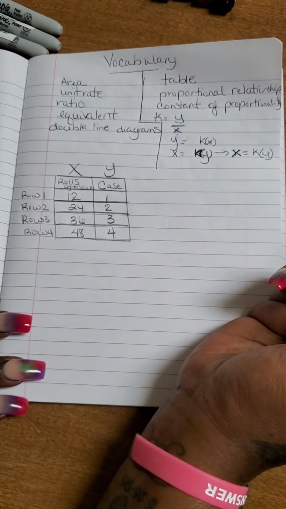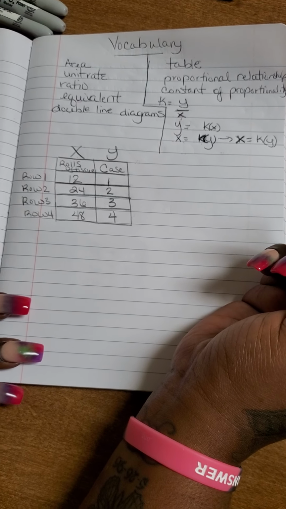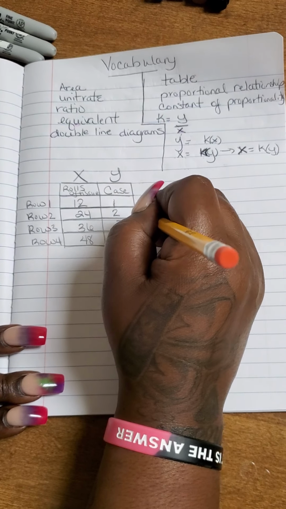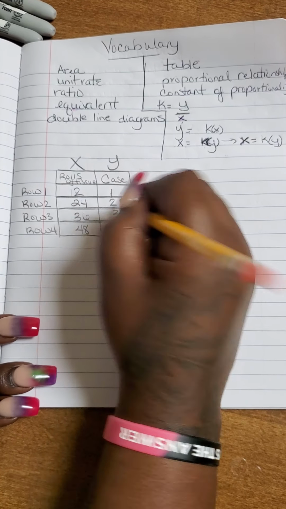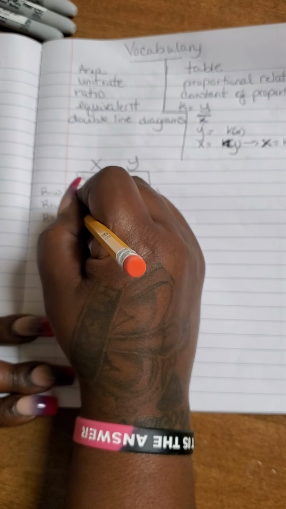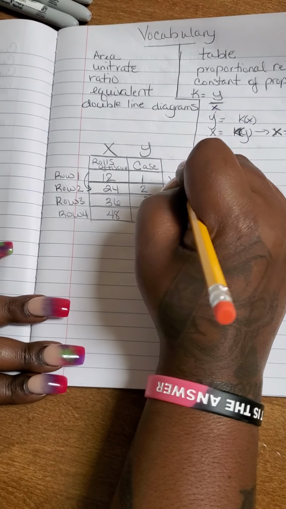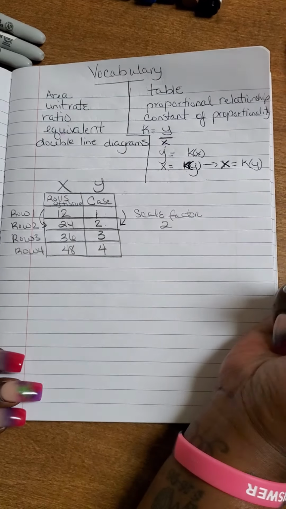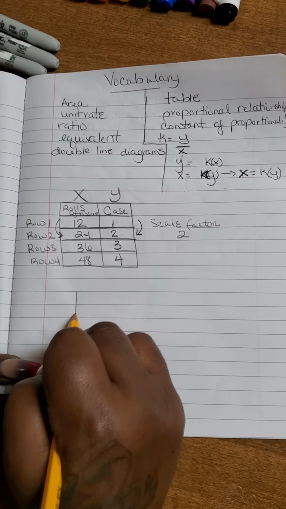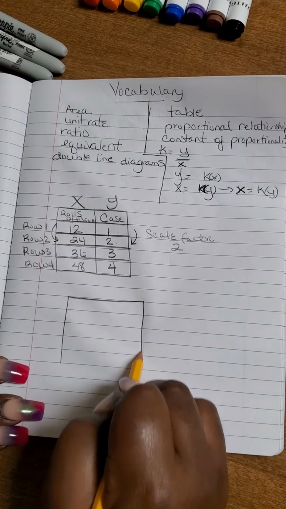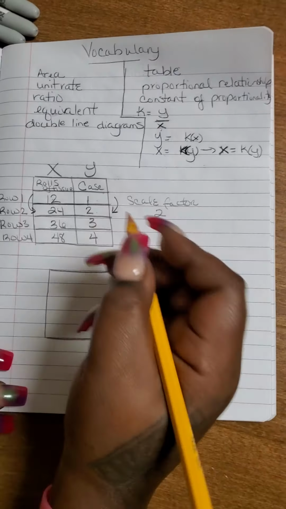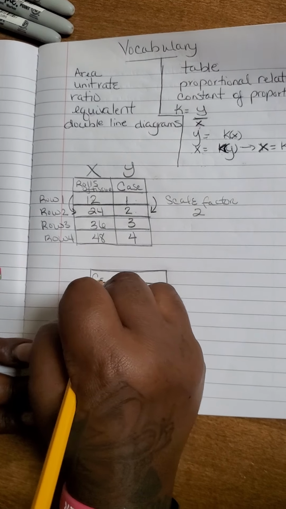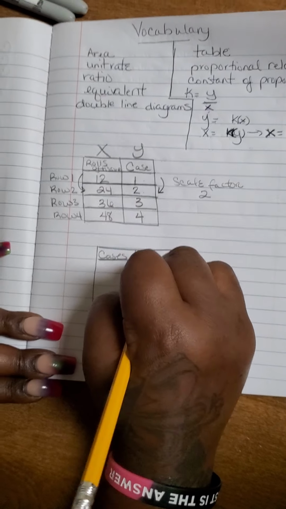Now, to find the scale factor, we've already discussed this in class. You go by rows. What was this number multiplied by to give you that number? So the scale factor here in this table is equal to 2. Now, setting this table up the proper way, because I did it backwards, we're finding the constant of proportionality. We're going to put cases here, and rows of tissue here.